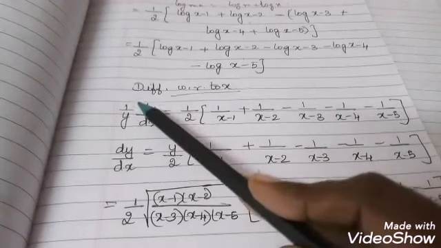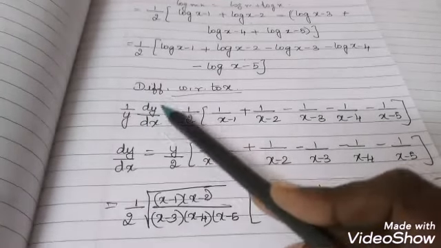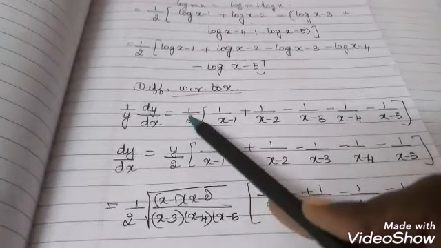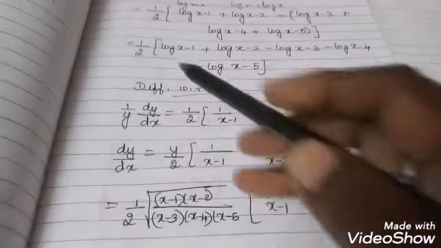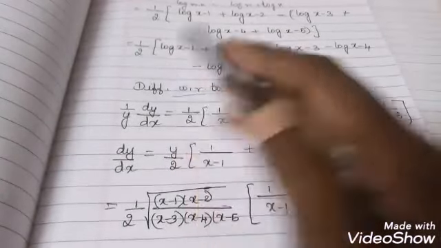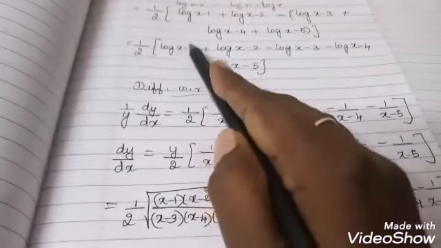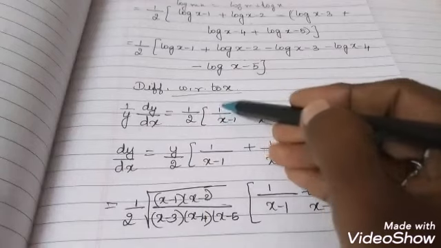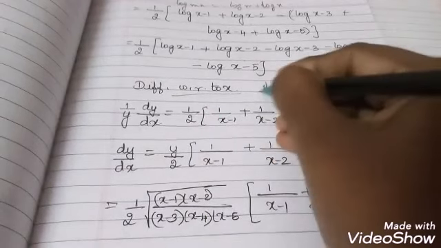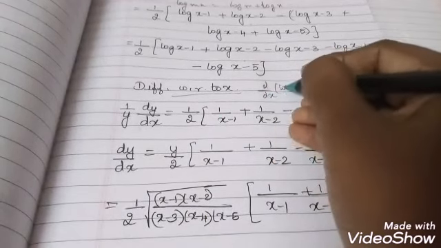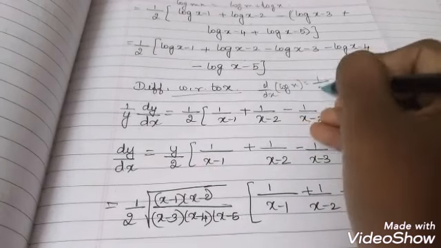What will you get? It's 1 by y into dy by dx, which is equal to 1 by 2 into, what will I get here? Log of x minus 1. It's very simple. It's just x here. So it's 1 by x minus 1. You know what is differentiation of log x? It is equal to 1 by x.